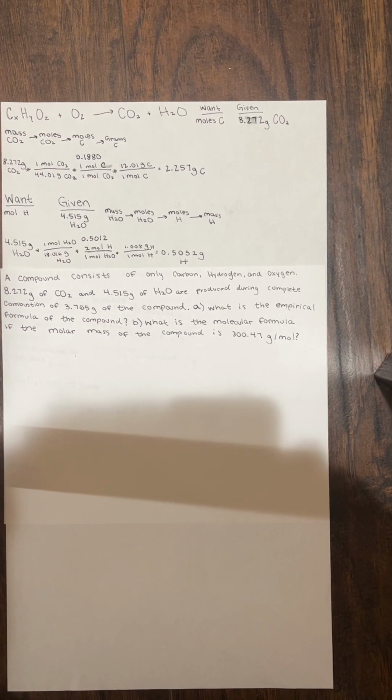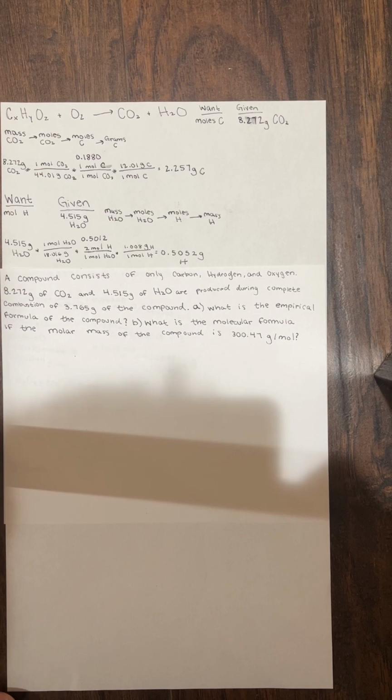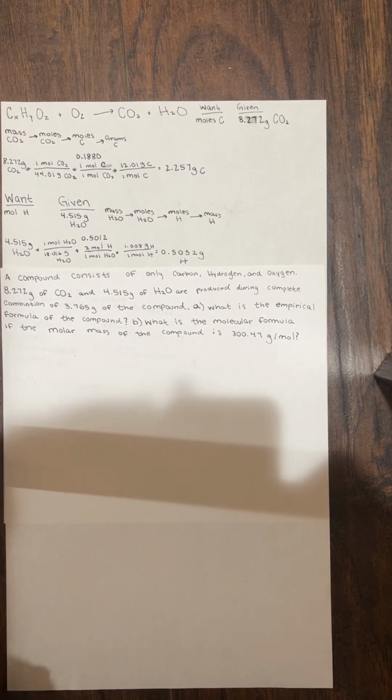Right. And from there, you might be confused because of our oxygen. We have oxygen in both H2O and CO2. But considering we have the mass of carbon, the mass of hydrogen, and the total mass of the compound, we can find the mass of oxygen.